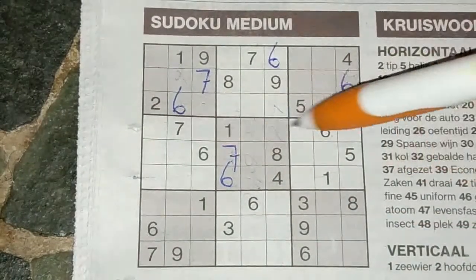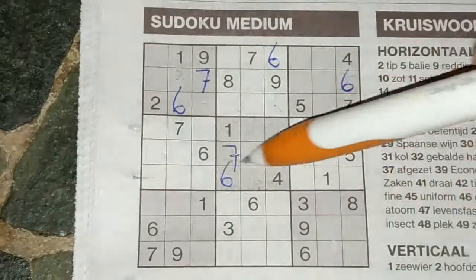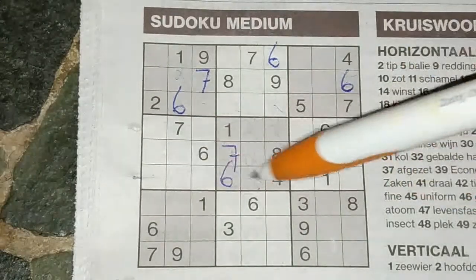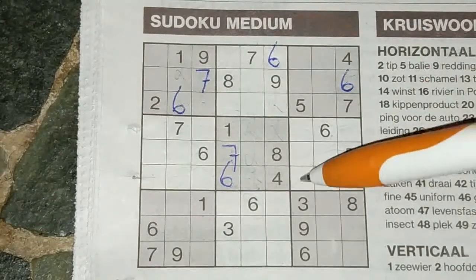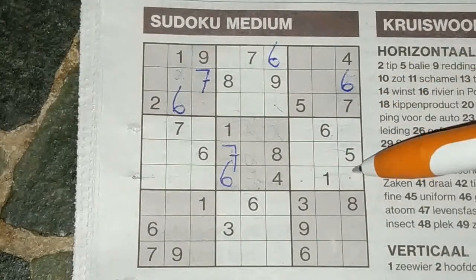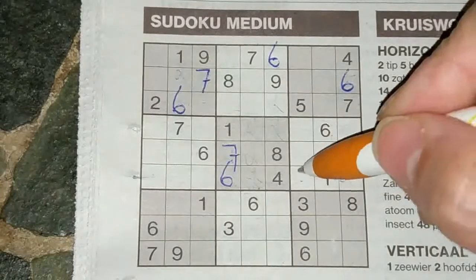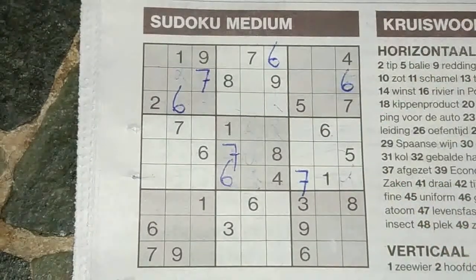There's 7 in this row, 7 in the row below. So in this row, the only two places for a 7 is here or there. But I see here already a 7, no 7 there. 7 should be here.